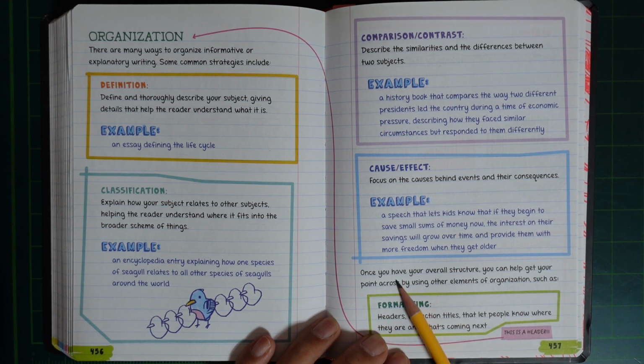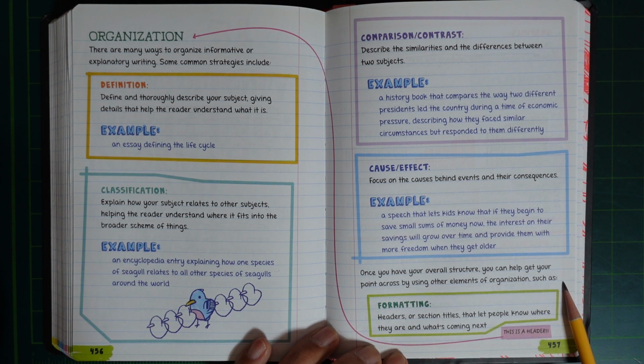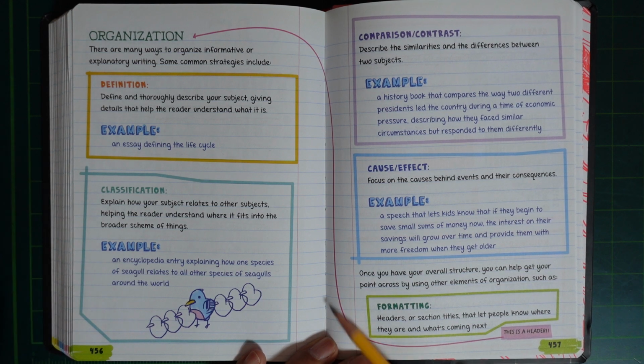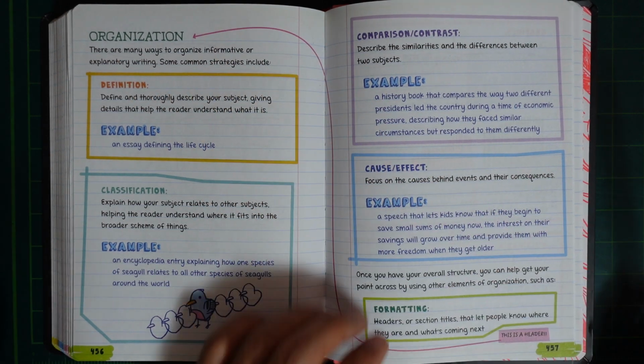Once you have your overall structure, you can help get your point across by using other elements of organization such as formatting, headers, or section titles that let people know where they are and what's coming next. This is your header. Organization.